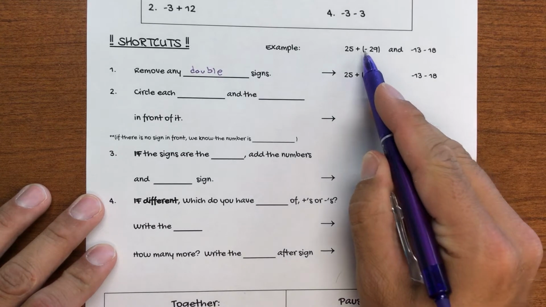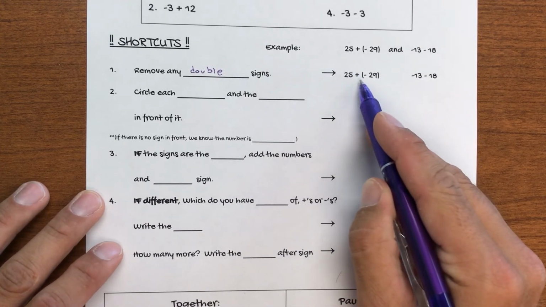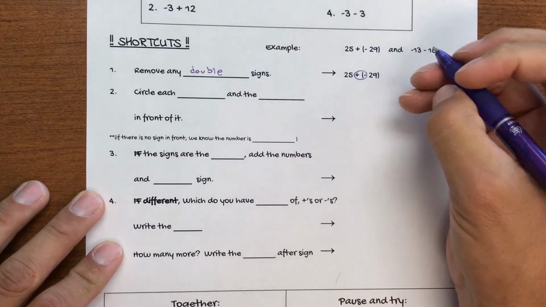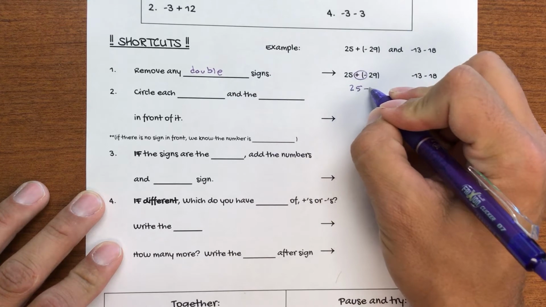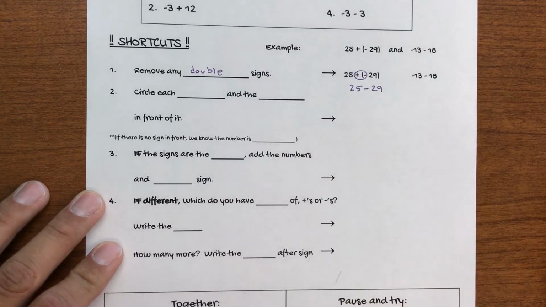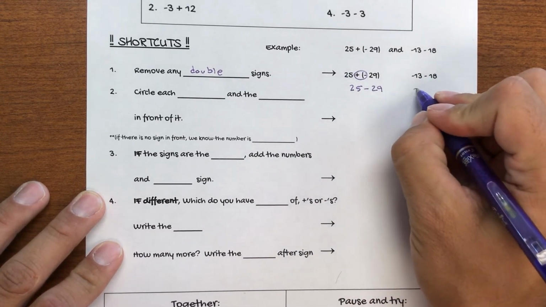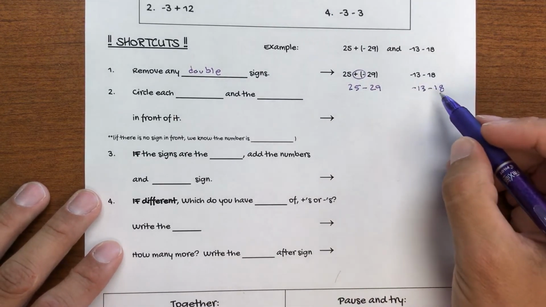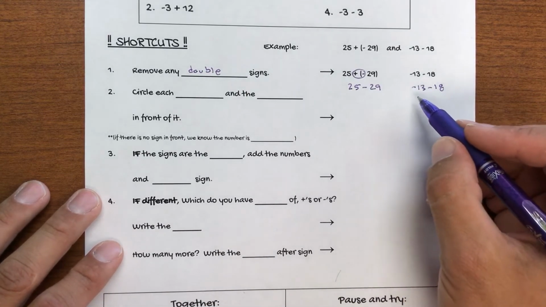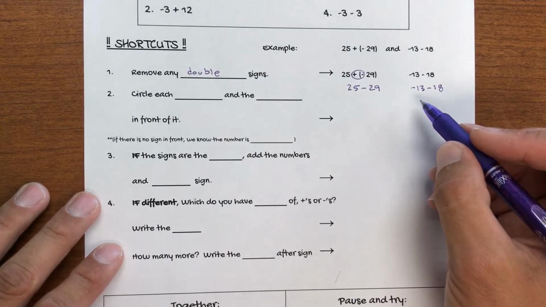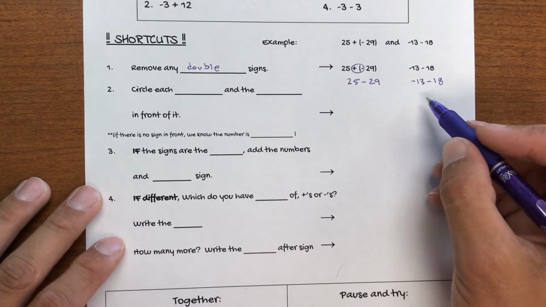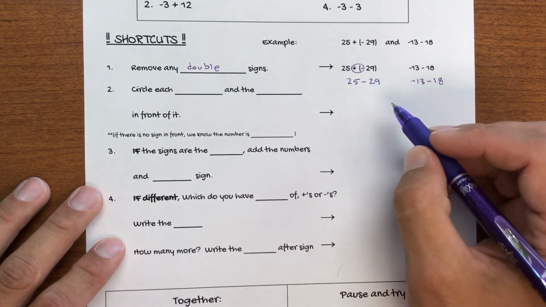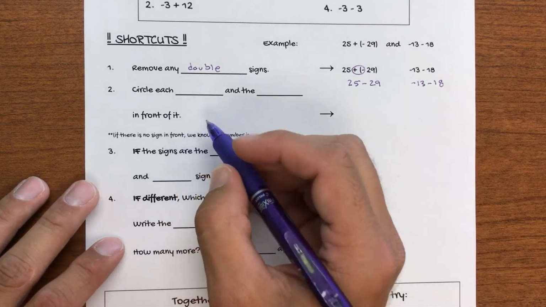All right, so in this problem, 25 plus negative 29, we've got a double sign right here, the plus minus, and we get rid of that by rewriting it 25 minus 29. And then my negative 13 minus 8, I don't have a double sign. Yes, there's two negatives, but there's a number in between, so we can't count that. So we get rid of our double signs. If you don't remember how to do it, go back, refresh your video from yesterday, look at your notes, that'll help you out.